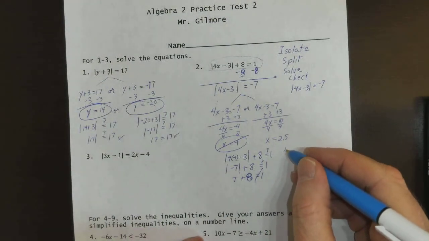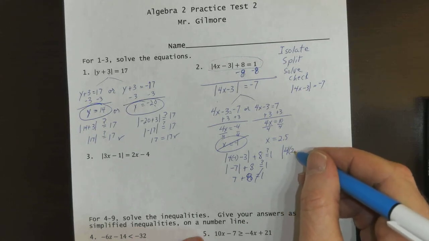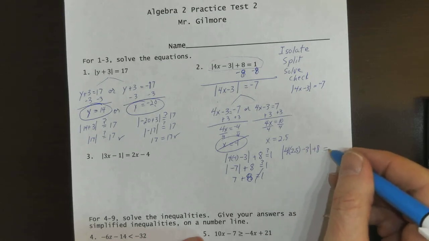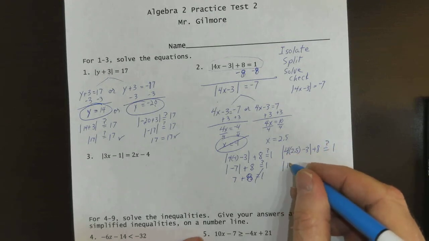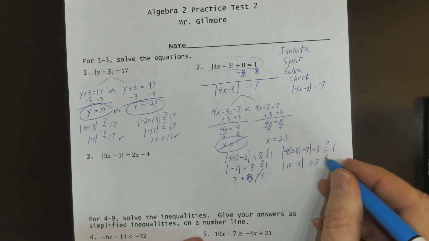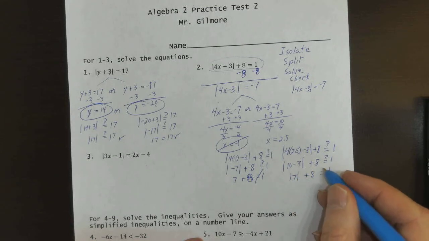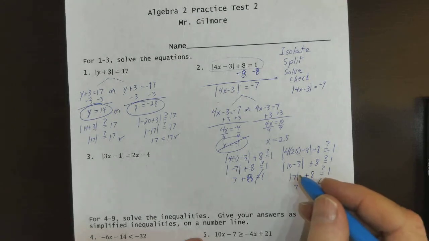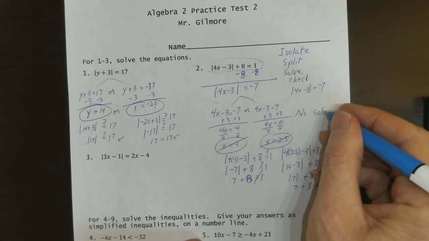Let's try 2.5. Absolute value of 4 times 2.5 minus 3, plus 8. Is that going to equal 1? 4 times 2.5 is 10. So that's 10 minus 3 plus 8. Is that going to equal 1? That's absolute value of 7 plus 8 equaling 1. 7 plus 8 is still not going to equal 1. This does not work. If both of them don't work, we write no solution.